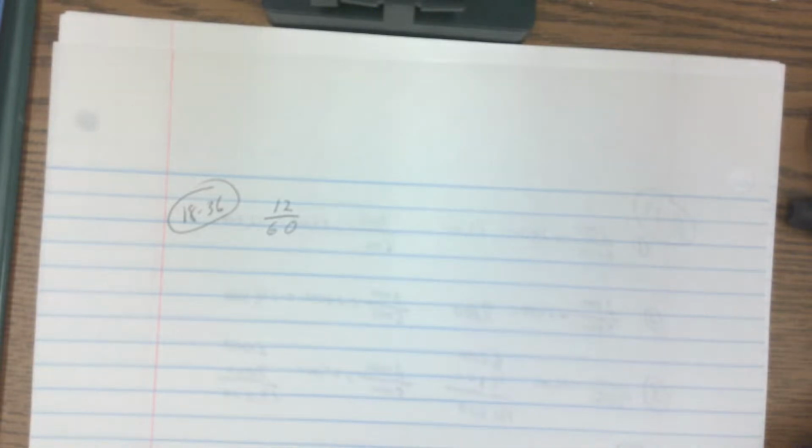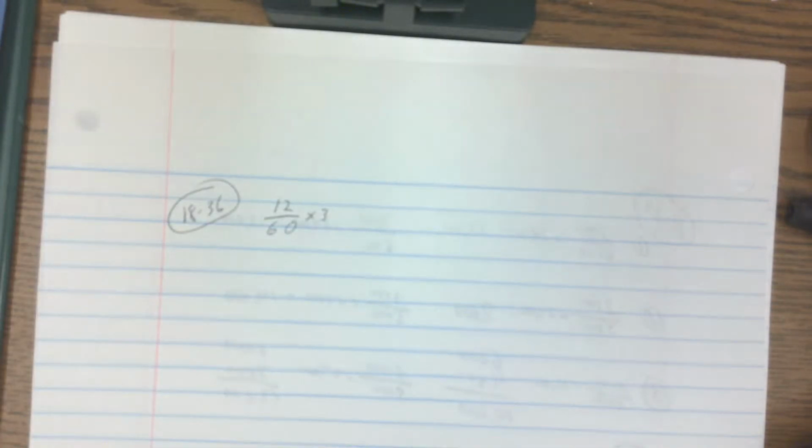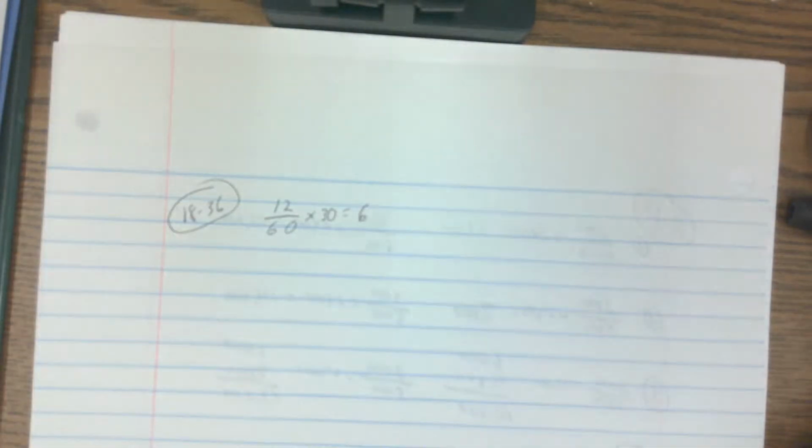Okay, so the first one would have 12 divided by 60, right? The $12 charge divided by the $60 total charge times the $30 payment in total would be 1/5 or $6.